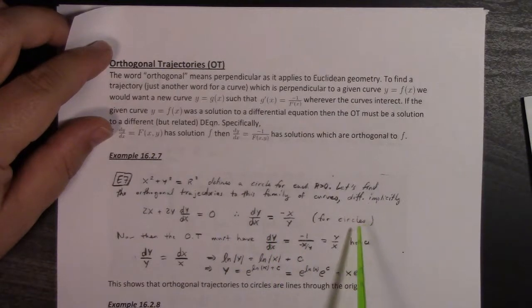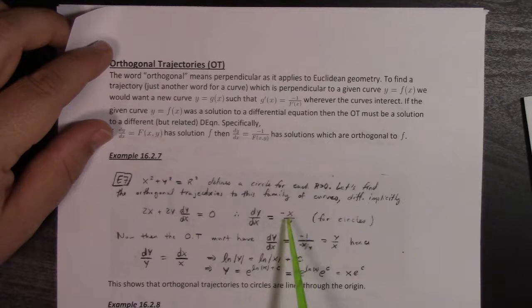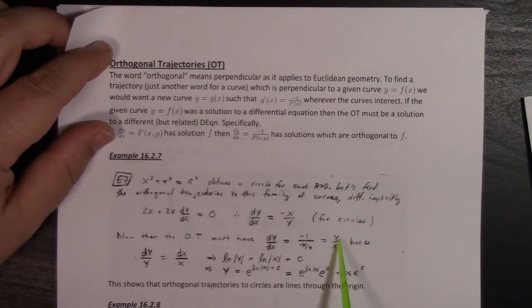The orthogonal trajectory must have negative reciprocal slope to the circles, so we do minus 1 over minus x over y. So I'm going to solve dy/dx equals y over x to find the orthogonal trajectories to the circles. I separate this, and I integrate, and I get this, which really just tells me y is equal to, and to be careful, there should be a plus or minus in here somewhere.